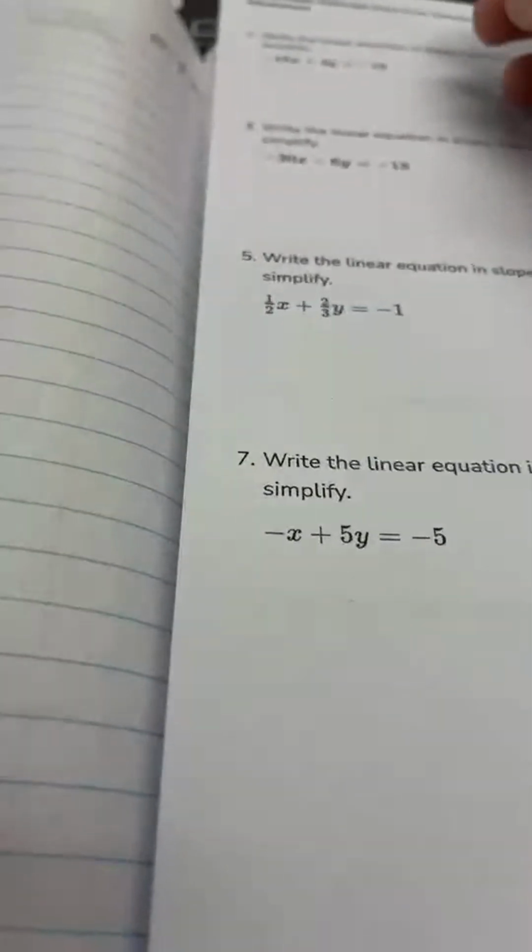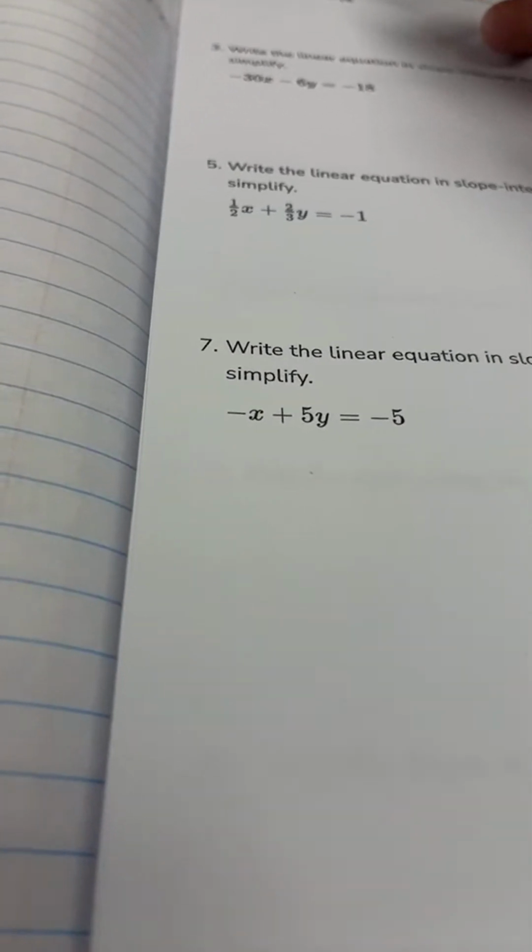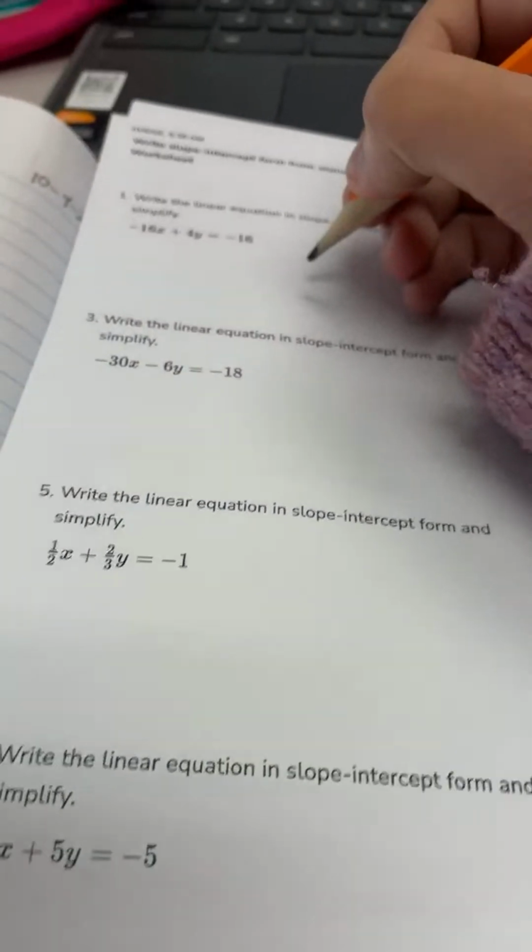In slope intercept form. Okay, I get you. So, if I remember.